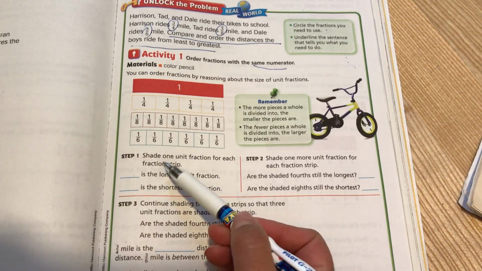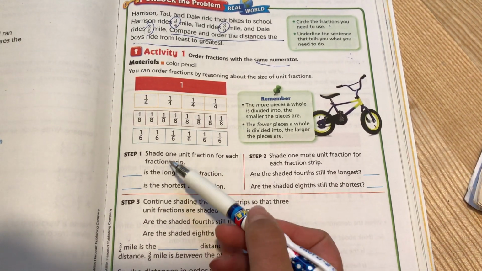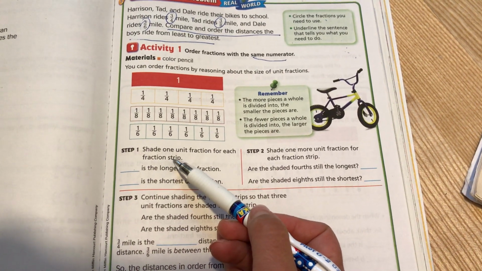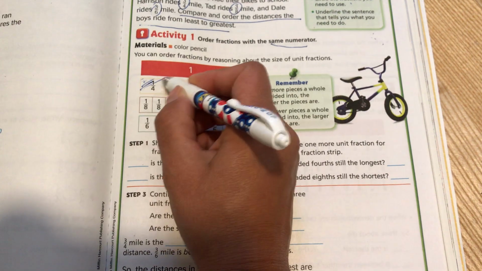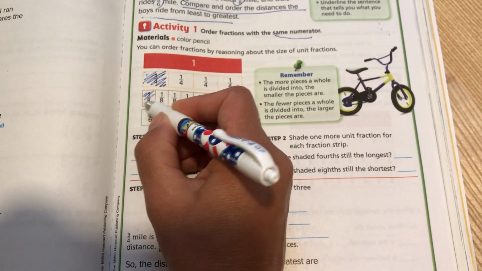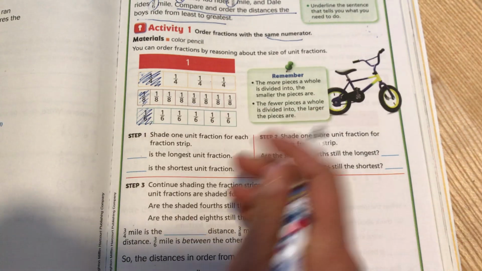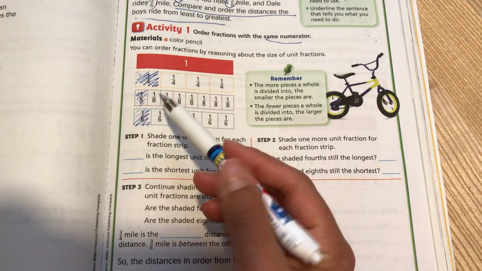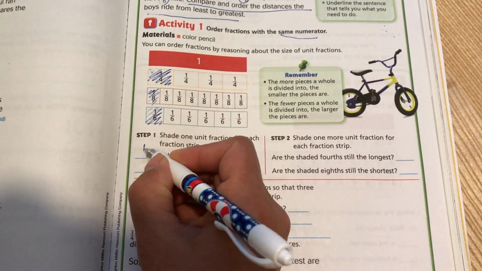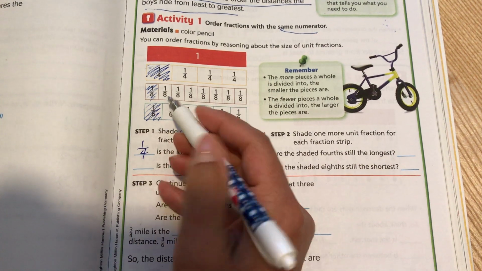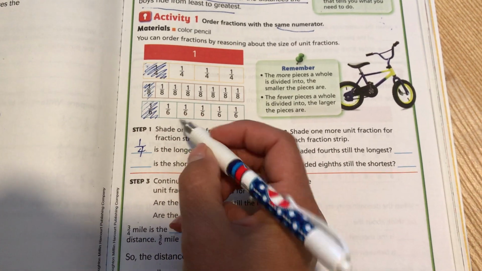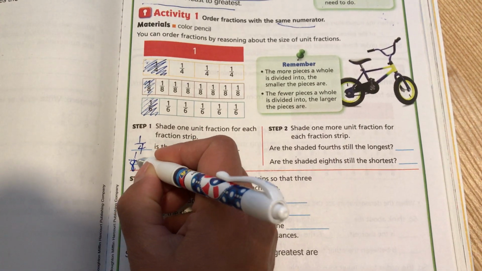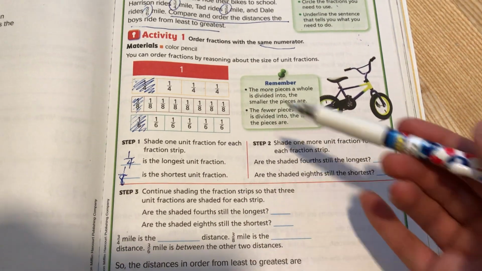Okay? So I'm going to shade 1 unit fraction for each fraction strip. So I'm just doing the unit fraction, which is 1/4, 1 unit fraction, which is 1/8, and 1 unit fraction, which is 1/6. Okay, so which one is the longest unit fraction? 1/4, definitely. And that makes sense because it's divided into bigger parts, right? And then 1/8 is going to be the shortest unit fraction.